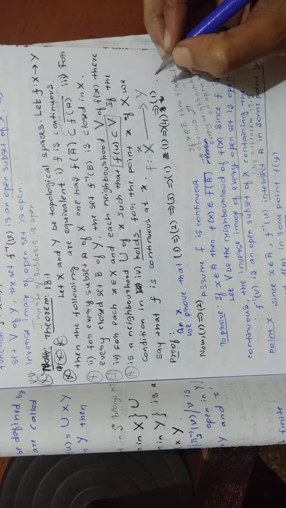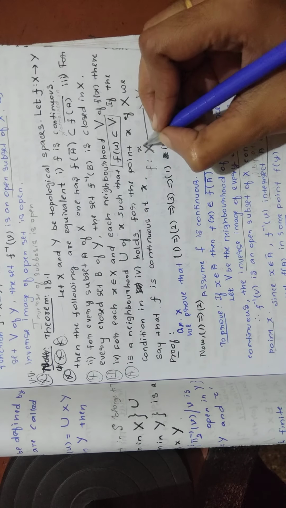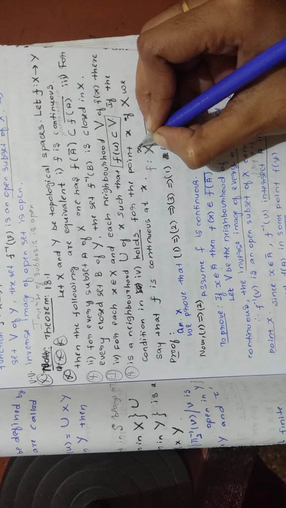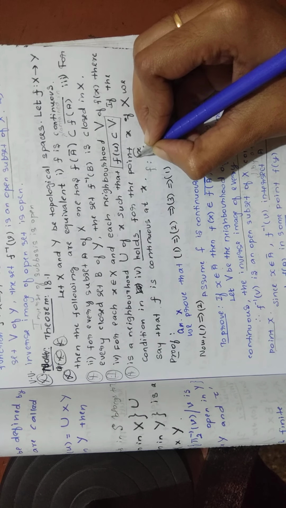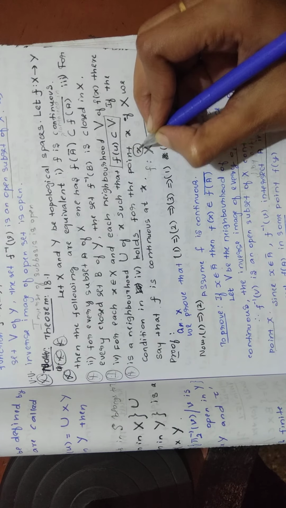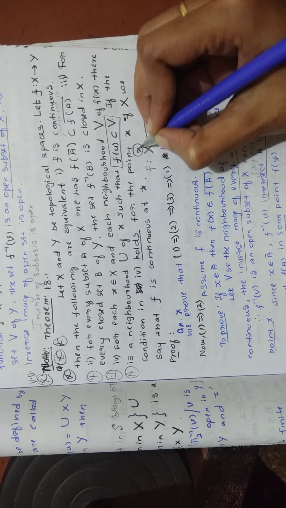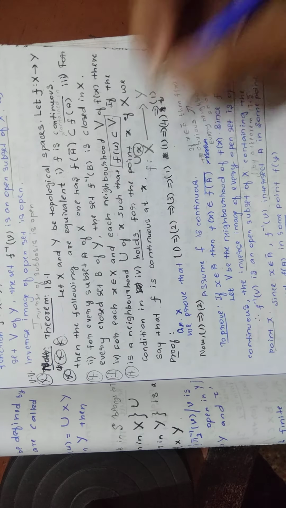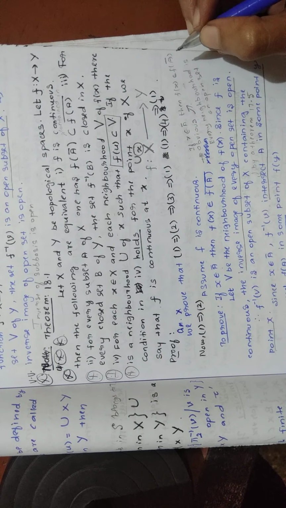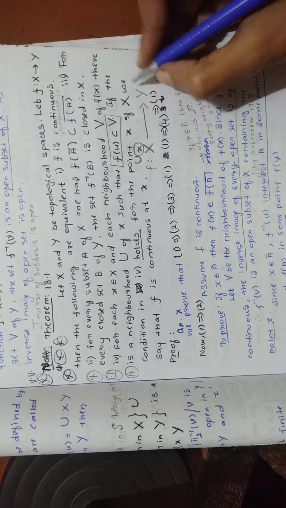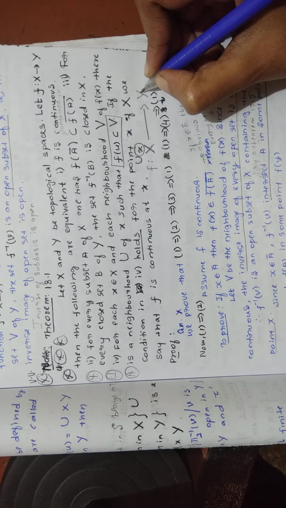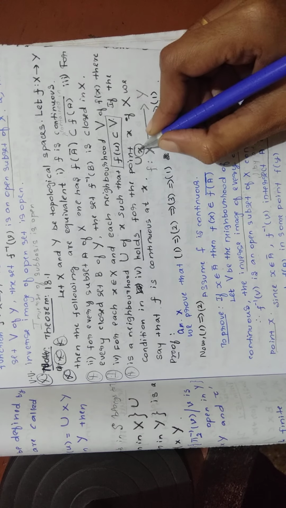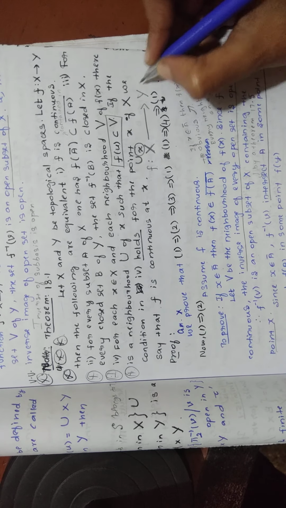Okay, and you are taking a neighborhood of this. Using this point x, you are drawing a neighborhood and that is capital U. The name of the neighborhood is capital U. Is that clear? Now, the image of x will be what here? f of x.